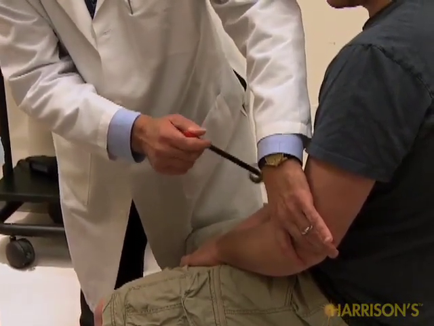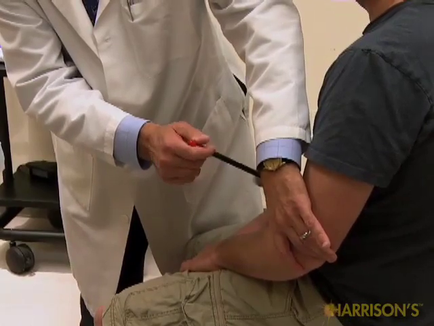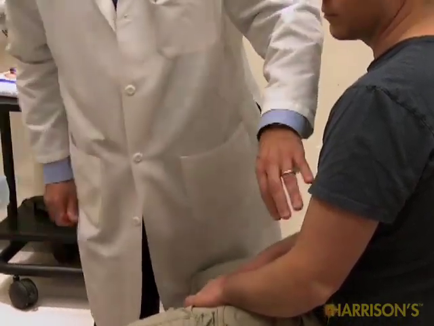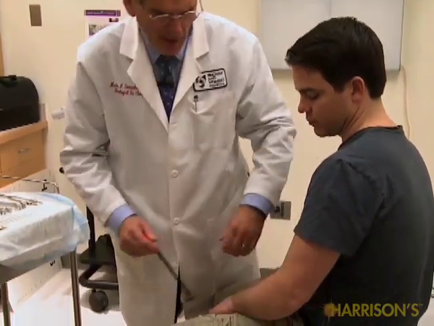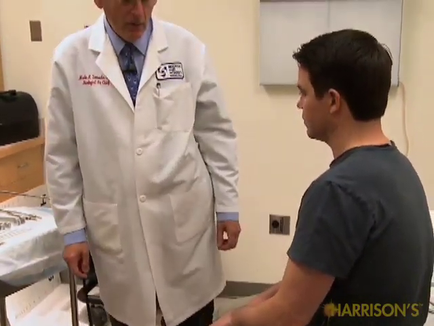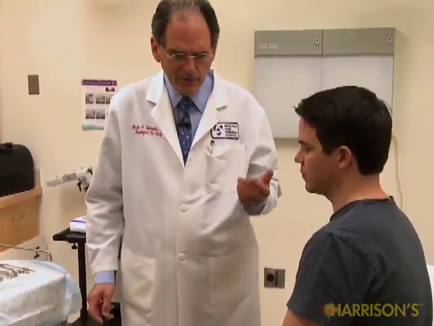I don't know if you can appreciate seeing that reflex. I can feel it. Often in young people, particularly young men who have big muscles, the reflex can be dampened somewhat, but you can virtually always get it. There's the biceps reflex.